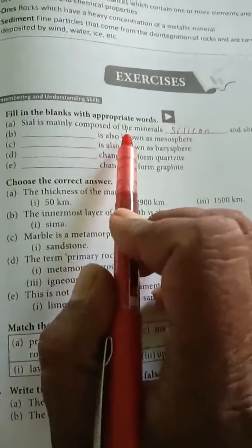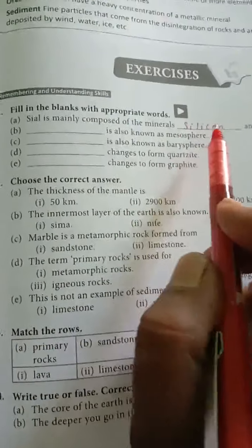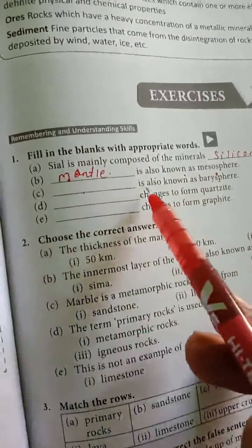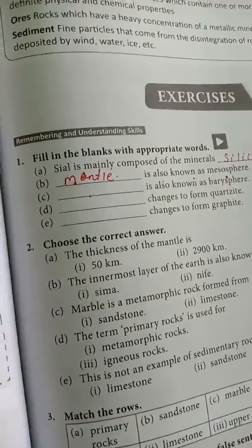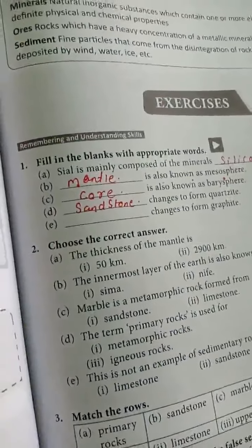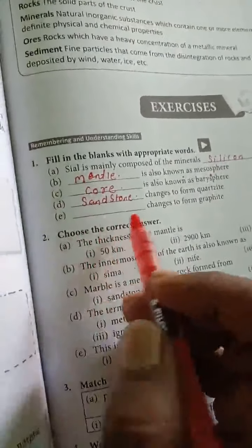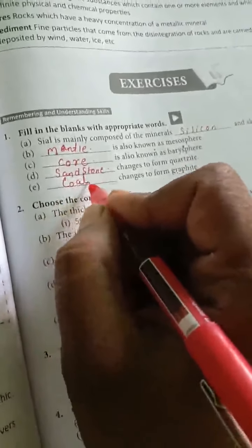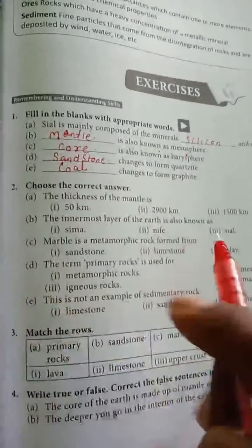Crust is mainly composed of the minerals silicon and aluminium. Mantle is also known as mesosphere. Now dash is also known as barosphere. Which layer is known as barosphere? It is sandstone. Now the dash changes into graphite, which converted into graphite? Coal. Which converted into graphite? Coal.